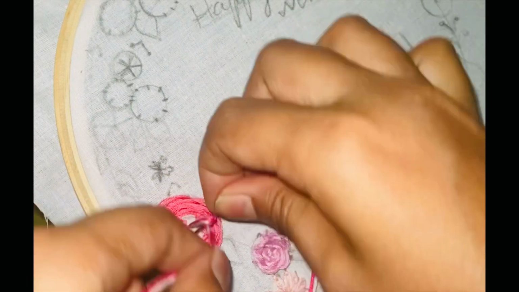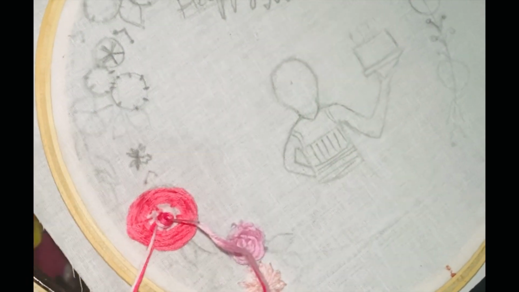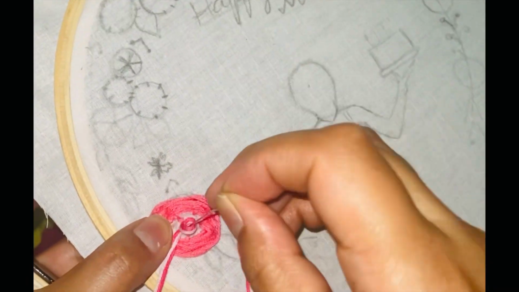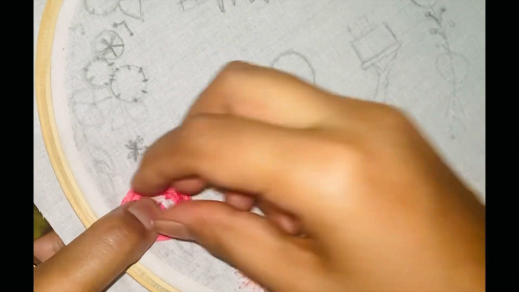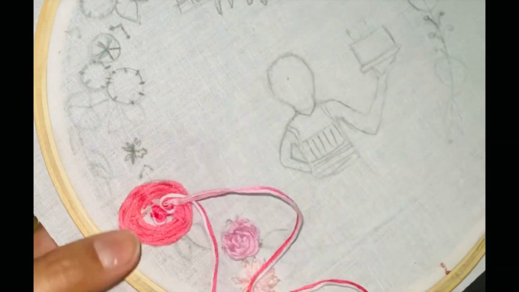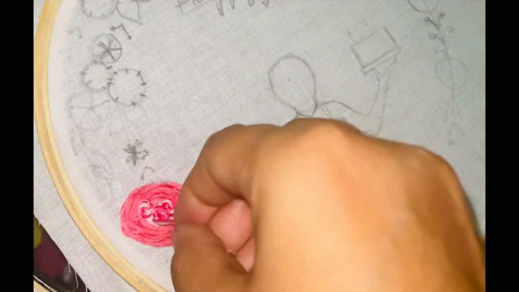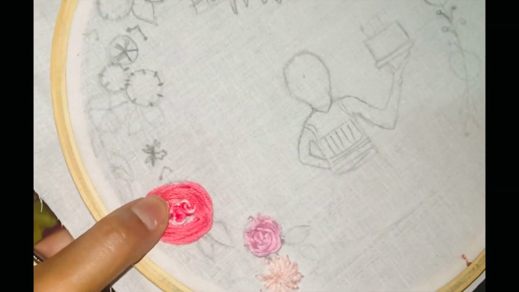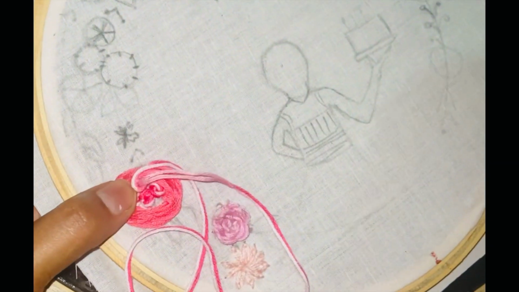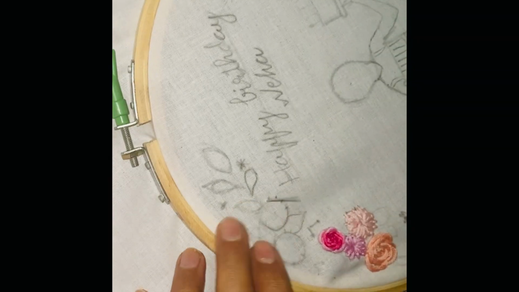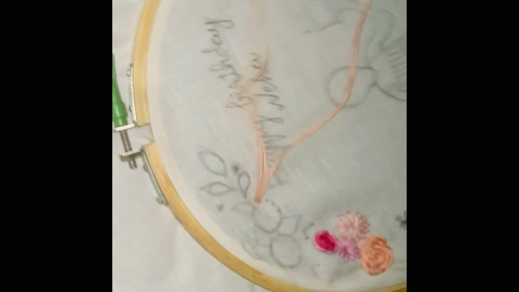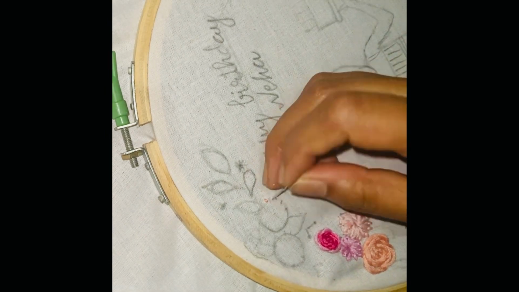After that, in the middle part that I had left, I created a knot type stitch and filled the gap with a 2-strand knot type, as you can see in the video. After doing it, it got completed. Then I created bunches of lazy daisy and woven rose.